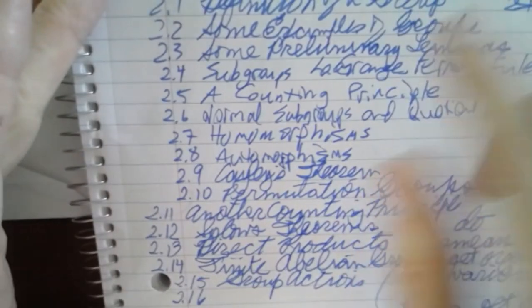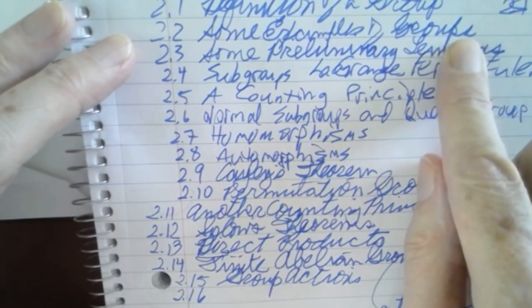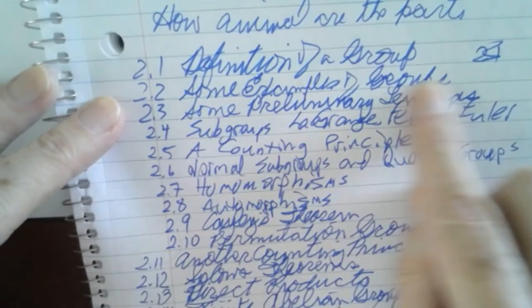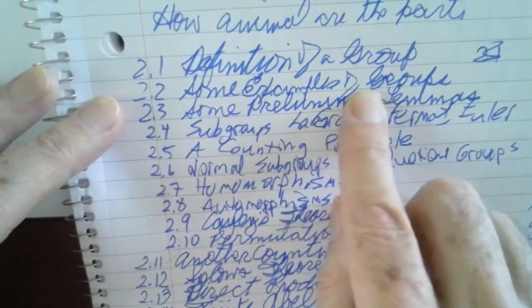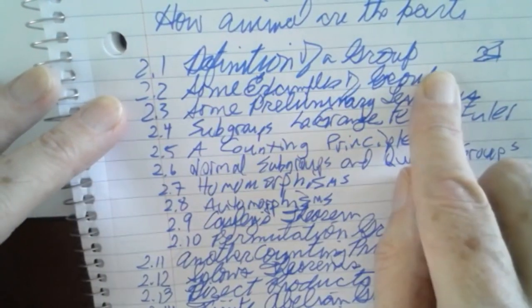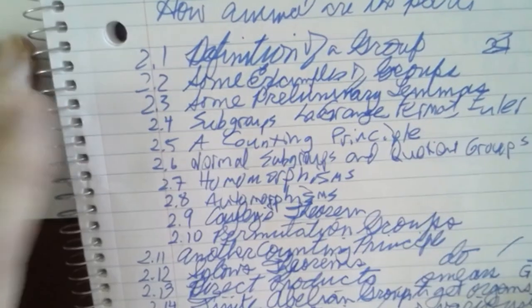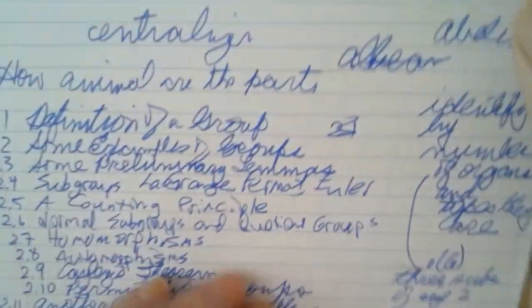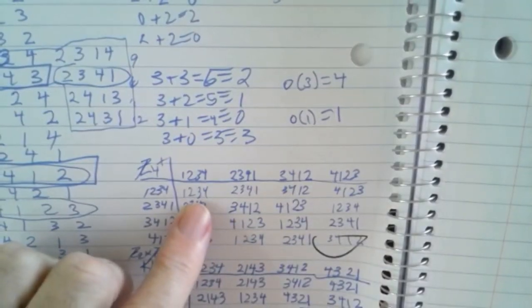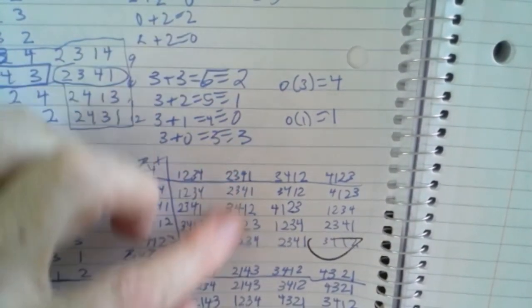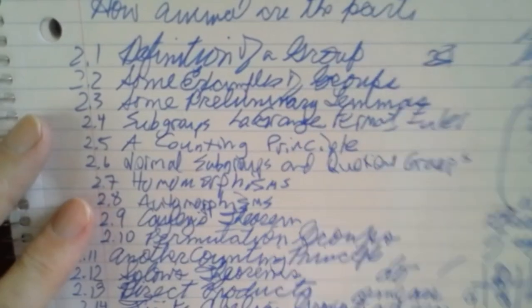Just for laughs, here are the contents of Herstein's sections: definition of a group, some examples of groups, and whether or not they're isomorphic is a question that you could get right there with examples. Some preliminary lemmas, things like the rows in any group have all different elements, columns have all different elements and all of the elements.